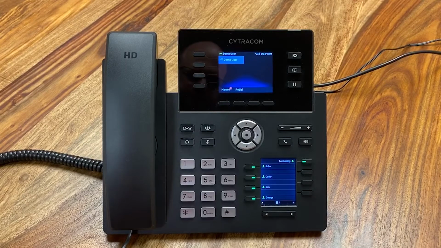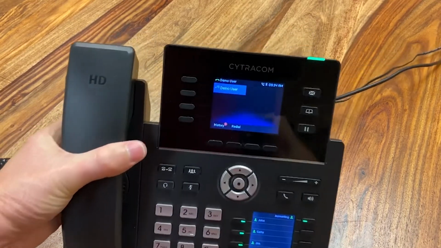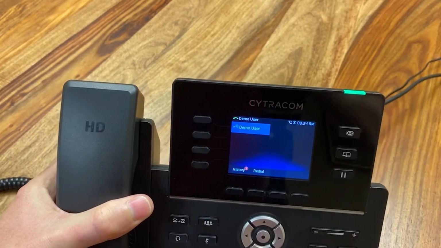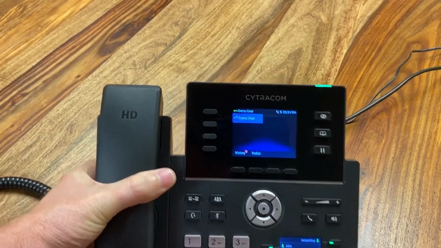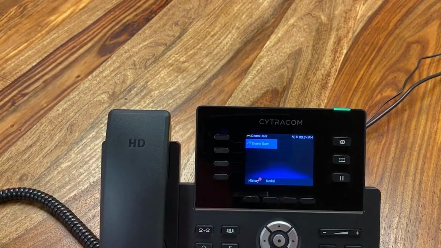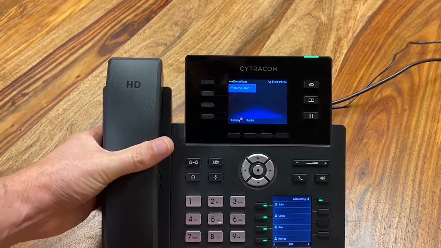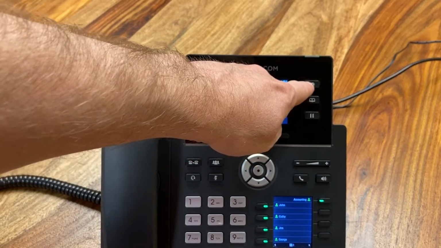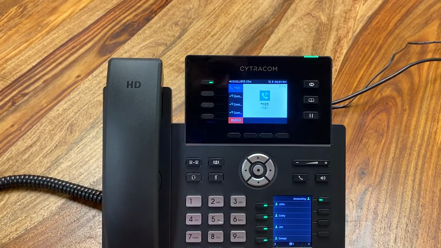All right, I'm going to show you how to check your voicemail messages. You can see the light at the top here, the LED green light flashing, is indicating that you have a voicemail for you to check. So what we're going to do is press the voicemail button up top and follow the prompts.